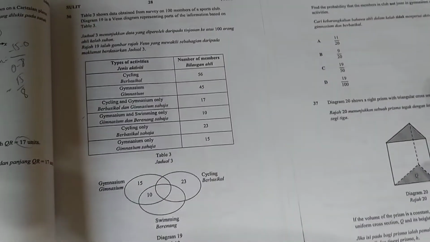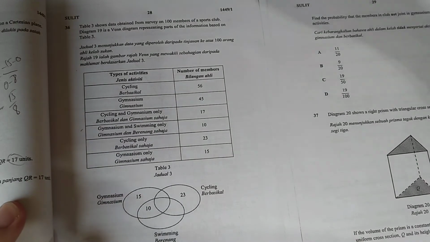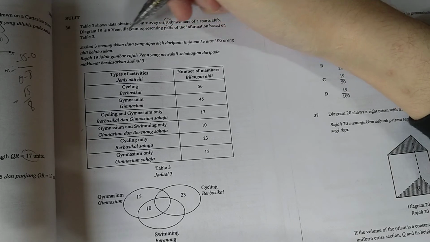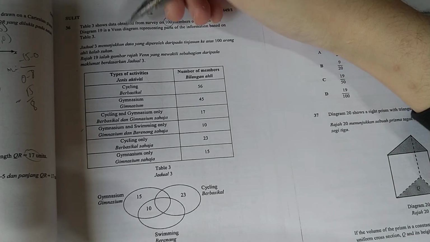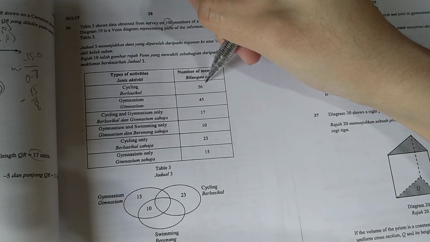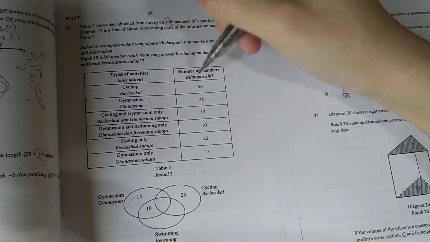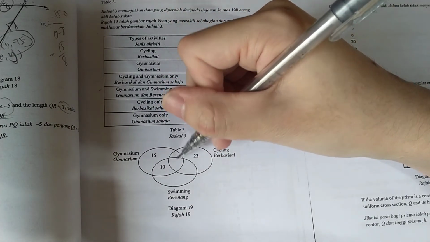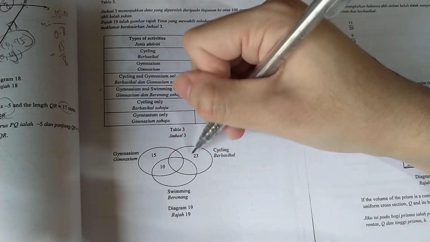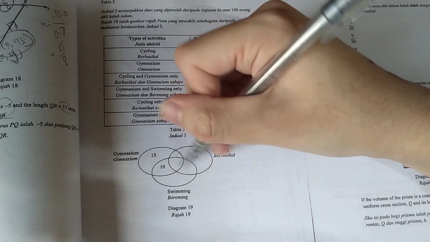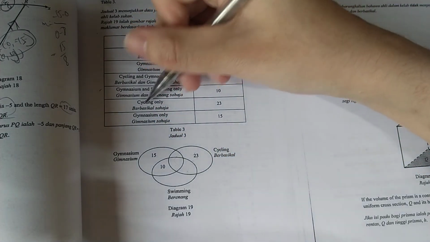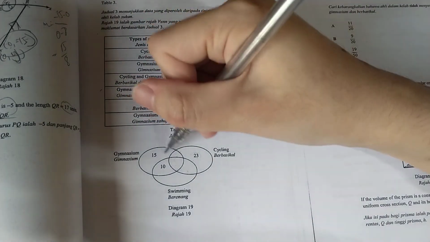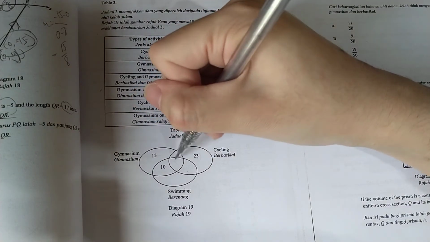So, 36. Table 3 shows data obtained from a survey on 100 members. I think this is the total, the 100 is the total. Diagram 19 is a Venn diagram representing parts of the information based on table 3. So, cycling is 56. It means this is also cycling, this is also cycling, all the different parts here, the sum will be 56. But if they say cycling only, then it means only here. Gymnasium is 45. It means here plus here plus here plus here.